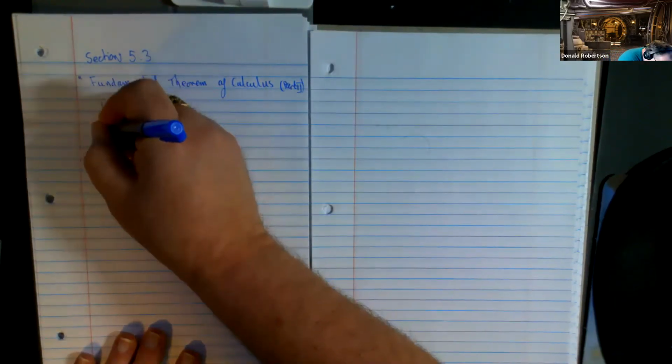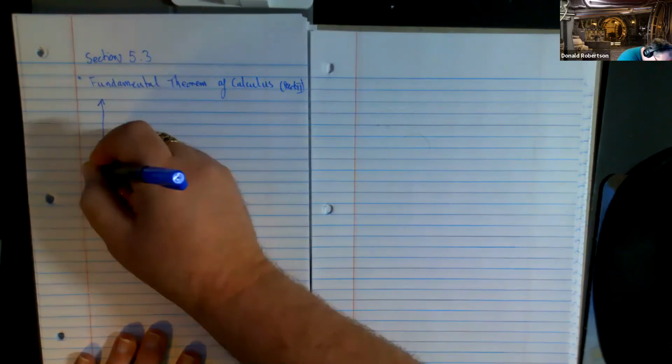What that is going to do is allow us to find the exact answer to the area under a curve. So let's show you what that theorem looks like.